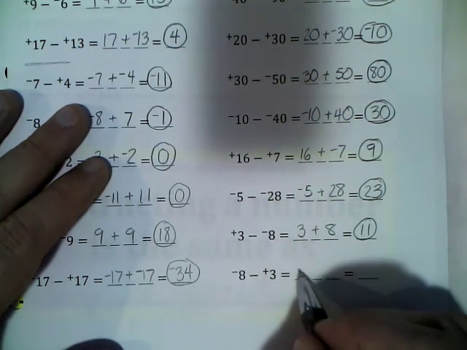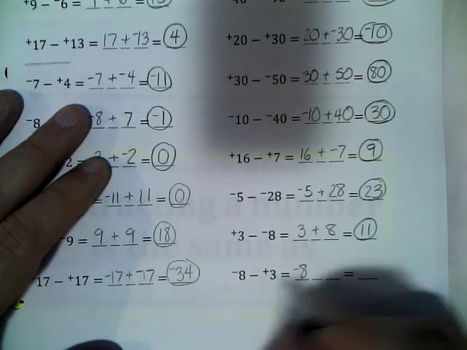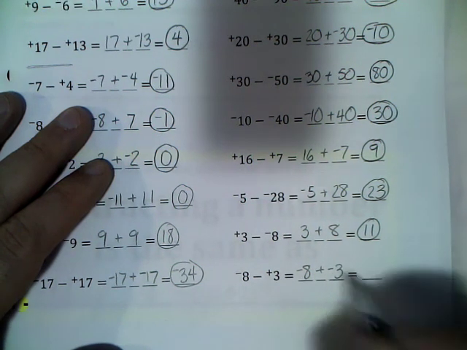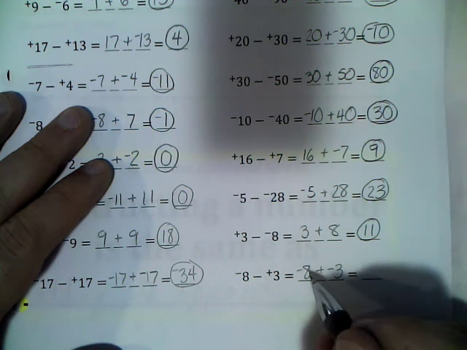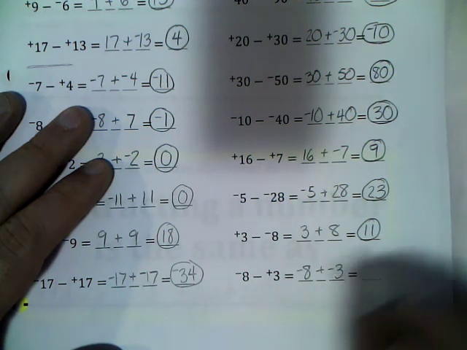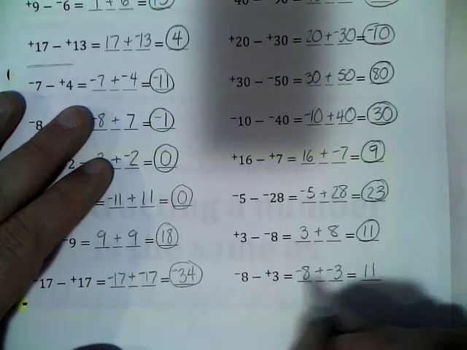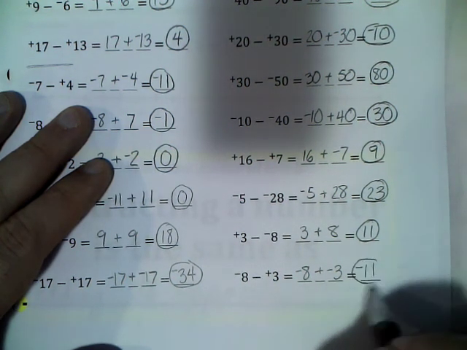And last one, still going to have a negative 8, but then plus the opposite. So negative 8 and negative 3 are both going to the left. So they're going to work together, so add those up, it'll be 11, but then they're going to the left, so it'd be a negative 11.